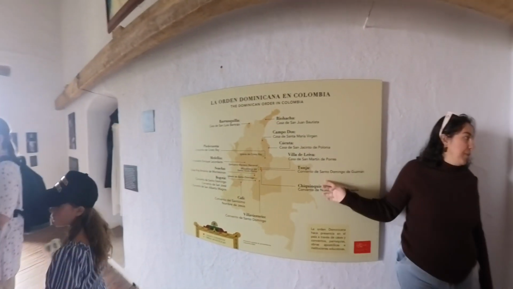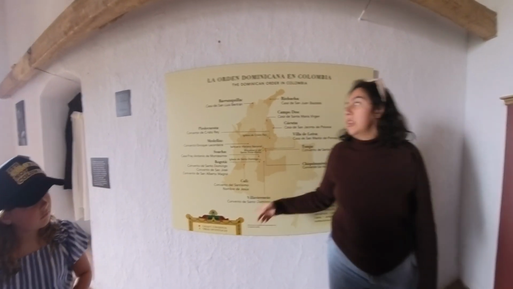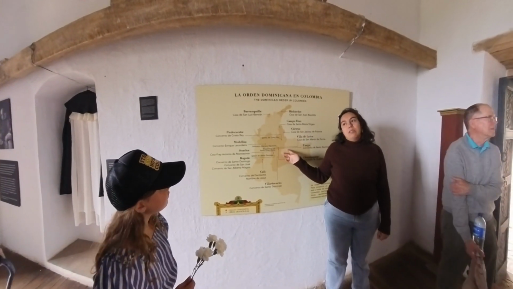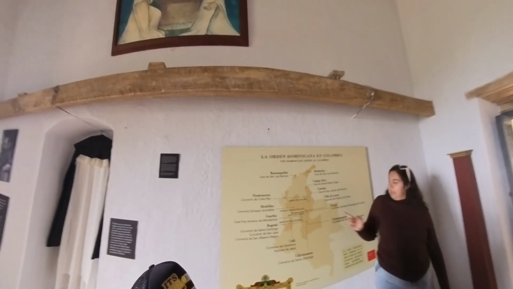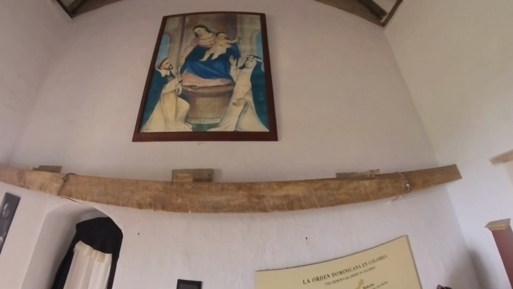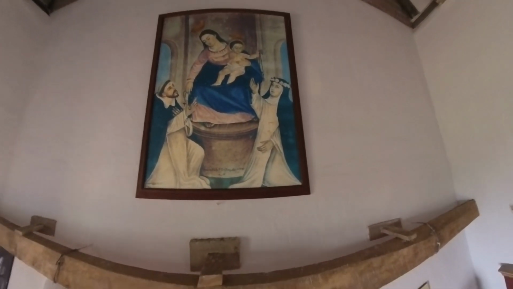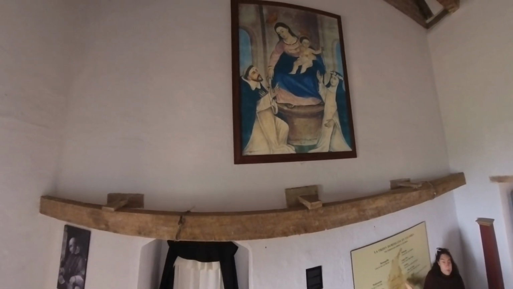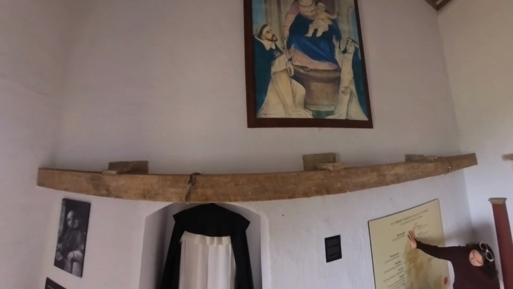So in here, what we get is the map of Colombia with all the different locations of Dominican churches, monasteries, convents, etc. In this area where we are, which is Boyacá, we have a lot. And not all of them are represented here, actually only the most important.